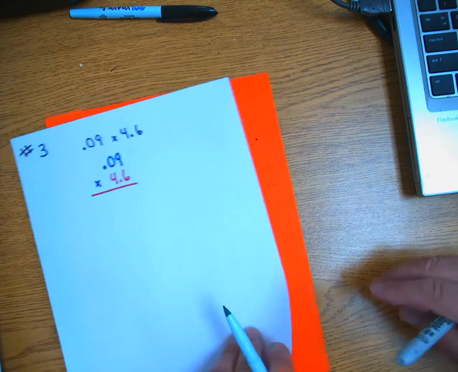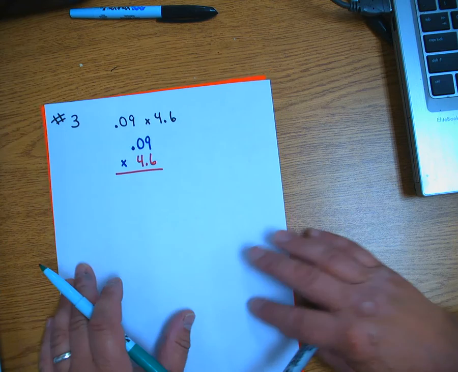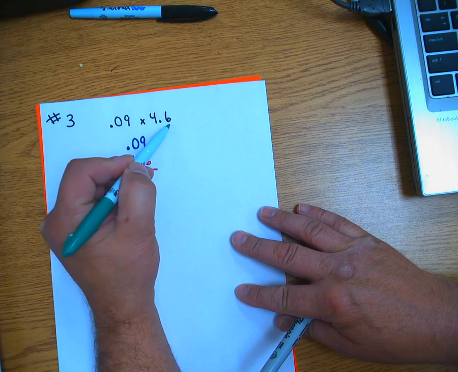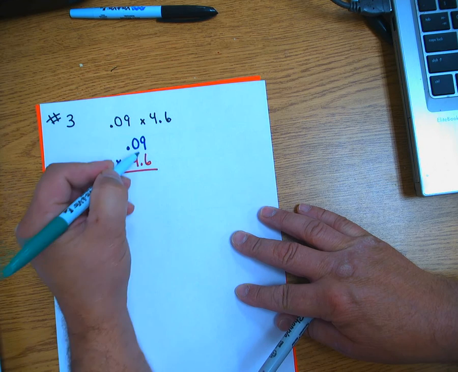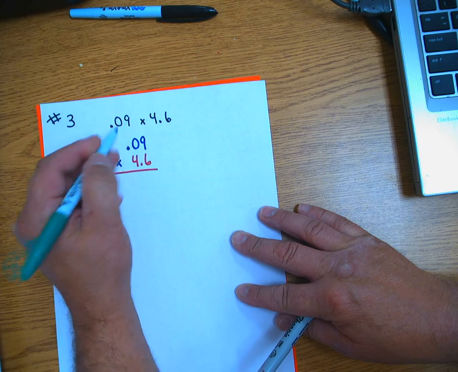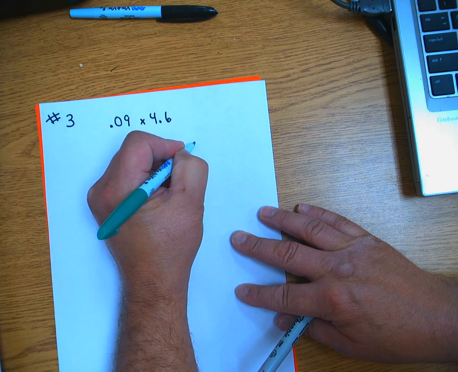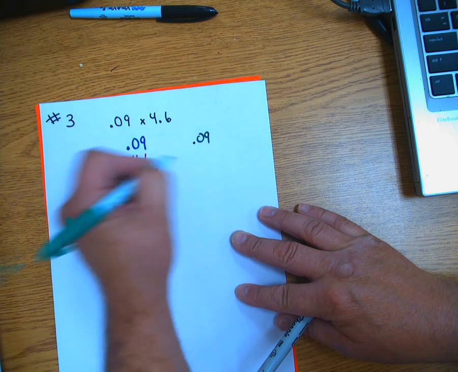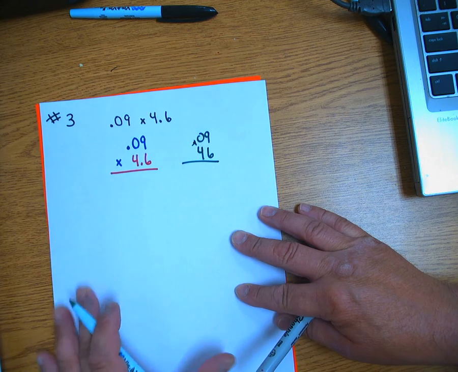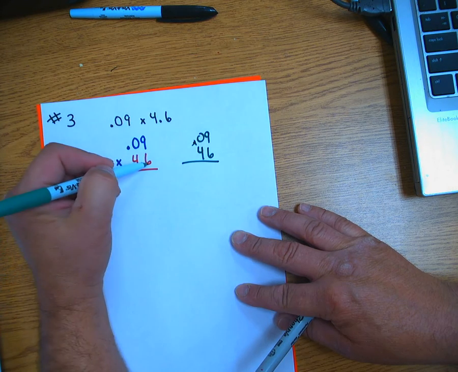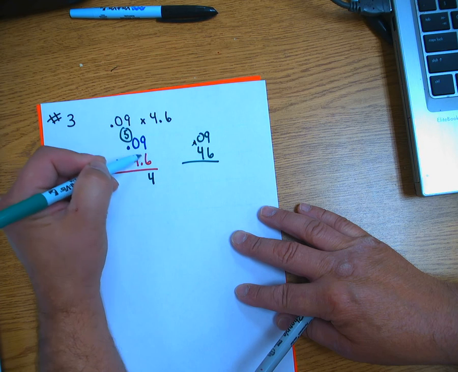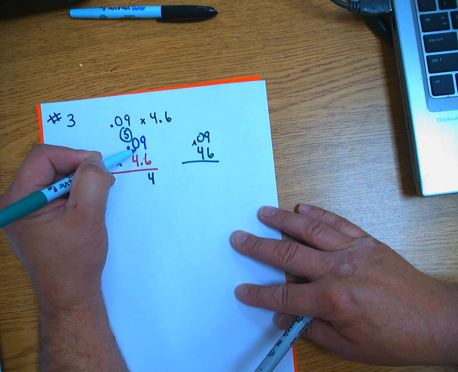Number 3. Okay. Notice 0.09 times 4.6. I'm going to just set this up. Don't worry about the decimals, okay? You don't worry about lining up the decimals. Be just like doing 0.9 times 46 without that decimal there. Just going to multiply, forgetting about the decimals. 6 times 9 is 54. Regroup the 5.